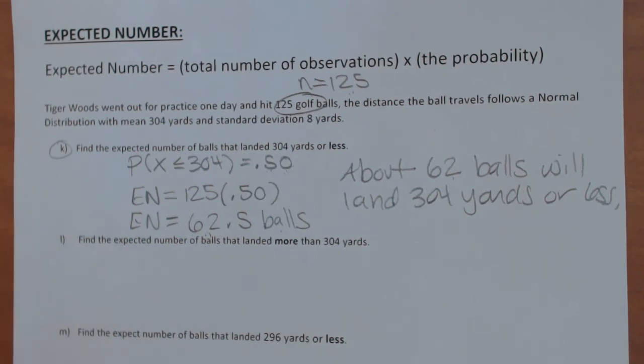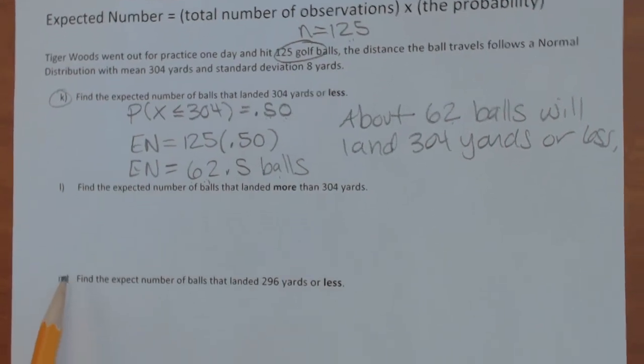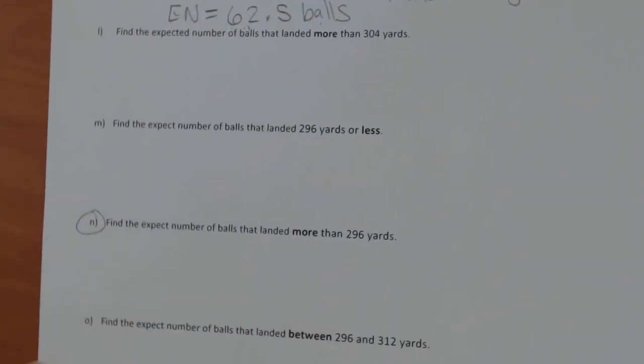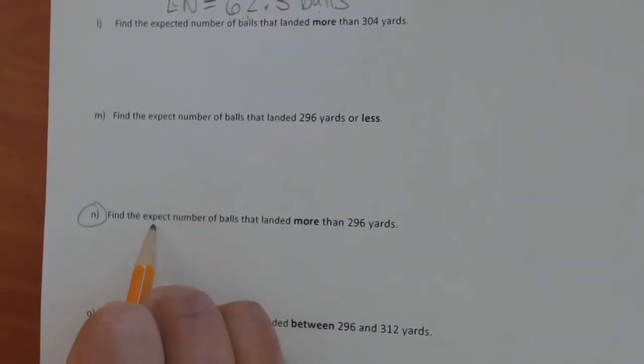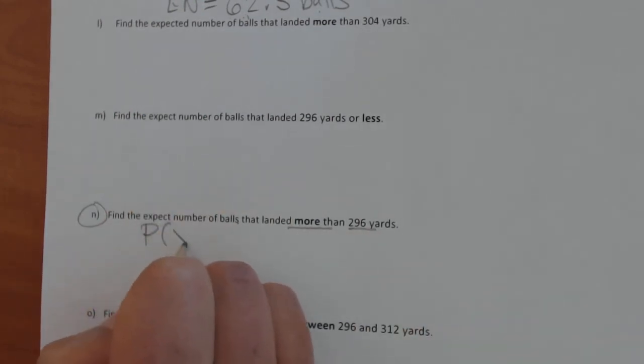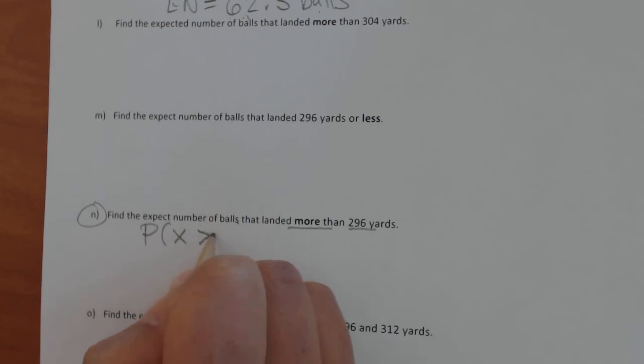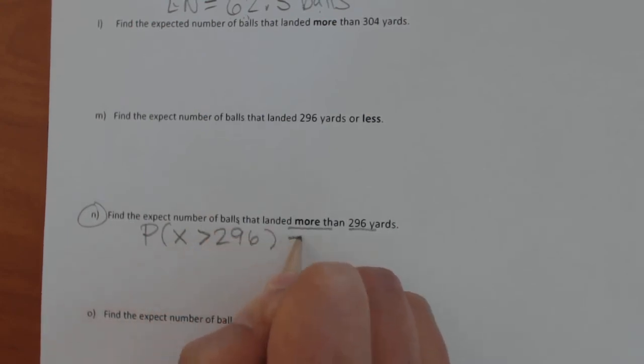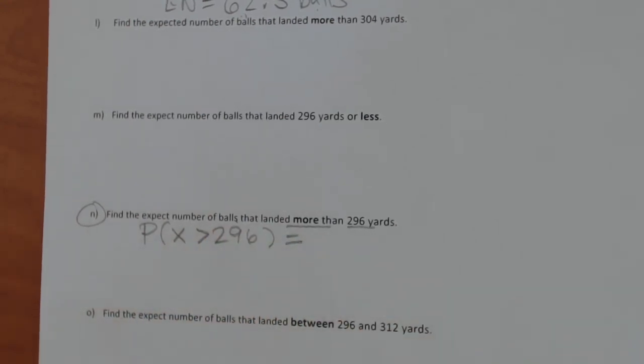So that was K. I would like to now go and do, let's see, which one? We did greater than 304. No, let's do more than 296. Let's do this one down here. So find the expected number of balls that landed more than 296 yards. Probability that X is going to be greater than 296. So you have to do the normal CDF and find your probability.